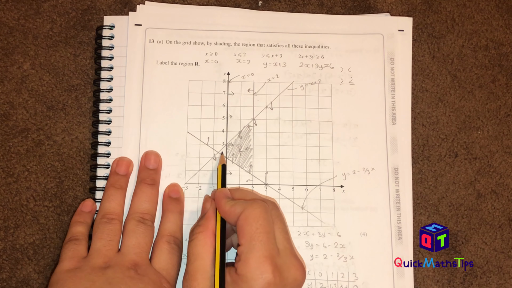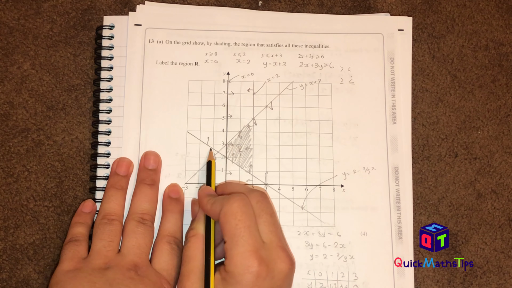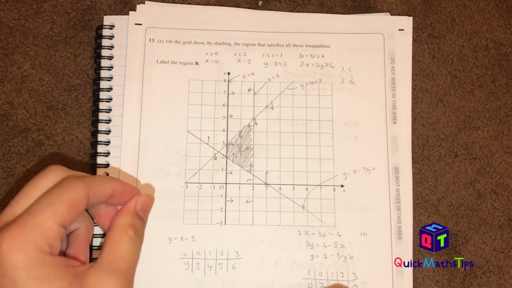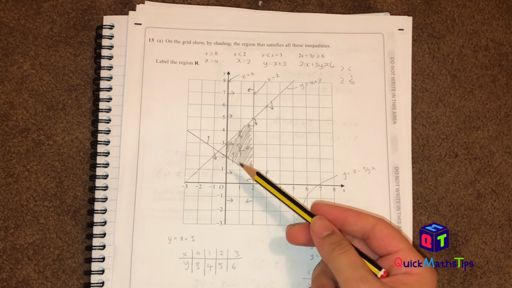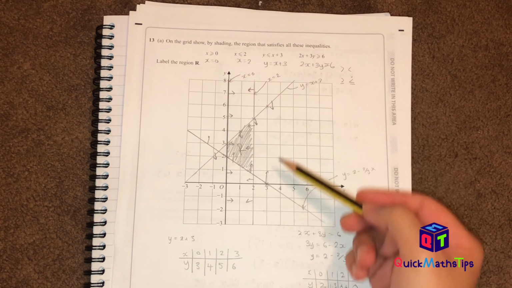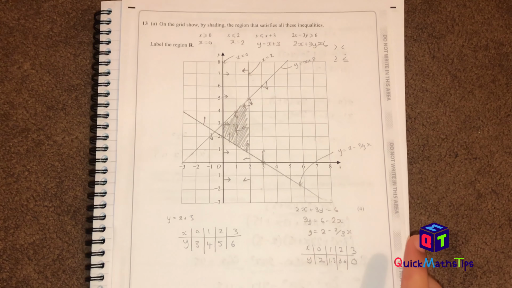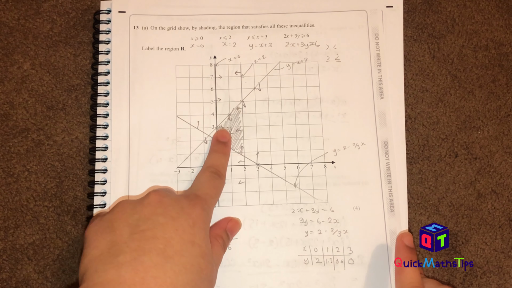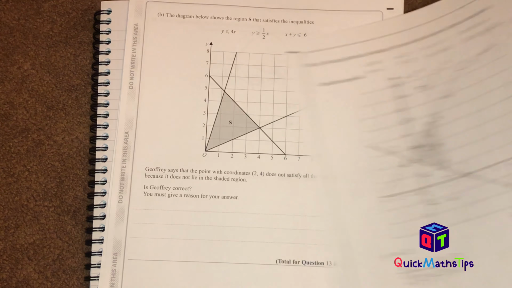Make sure you do not color in this bit here, because this bit is on the left-hand side of that line. It's very precise, this question, okay? Now, it's not necessarily always the middle, okay? It could be this region, it could be this region. It just depends on where all the arrows are facing, okay? So in this question, all the arrows are facing this one, so this is going to be my region R, all right?